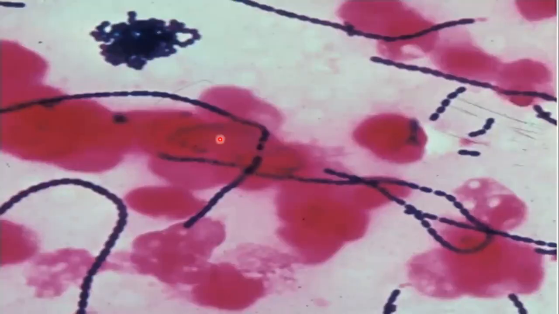So the gram staining reaction would show organisms in chains. Gram positive cocci in chains. I hope you could appreciate the chain here.